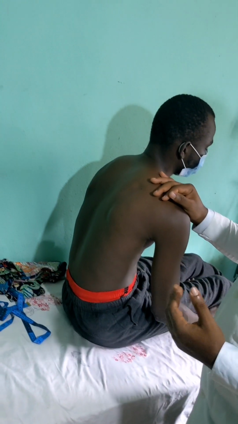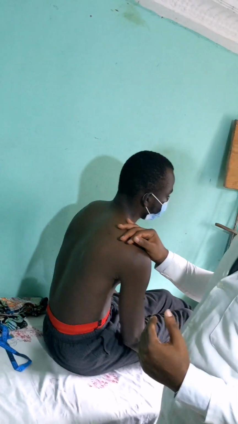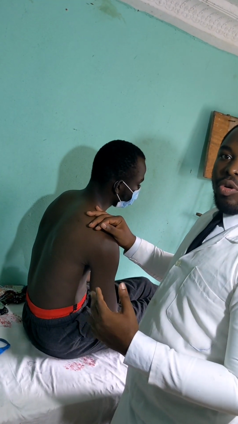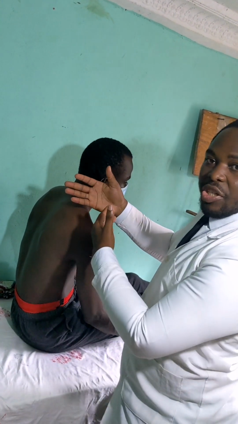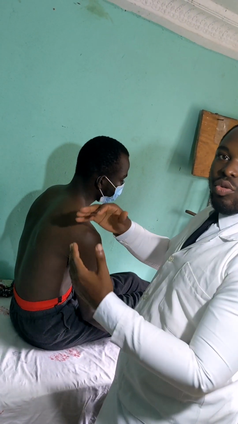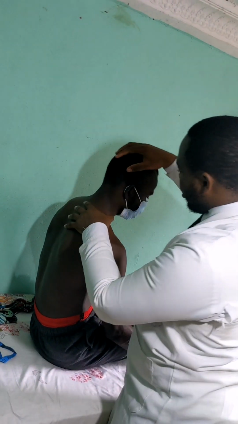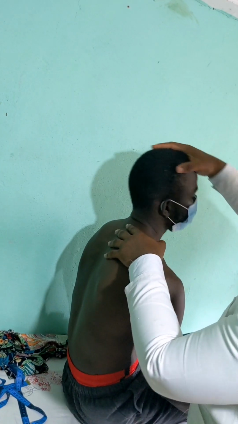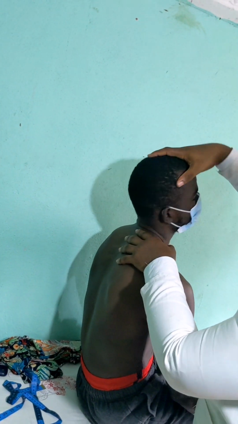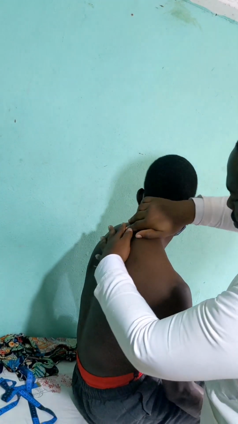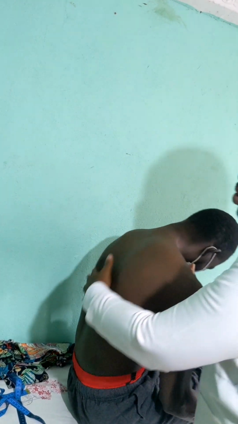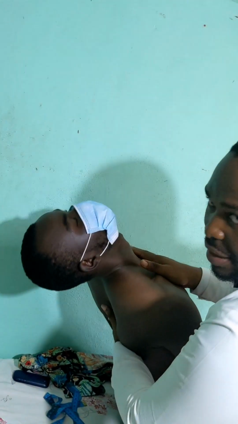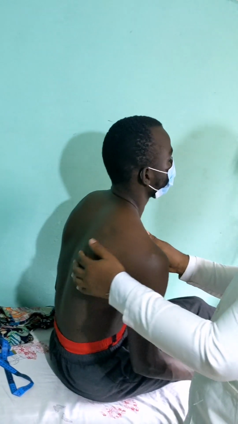Normally, you have to first start with active motion before you go on to passive motion. The patient has to do it by himself, and then you do it with the patient. So I'm now going to help with flexion. I'll do extension, I'll do lateral rotation, I'll do flexion of the thoracic part, and then I'll do extension of the thoracic part. So there is no tenderness.